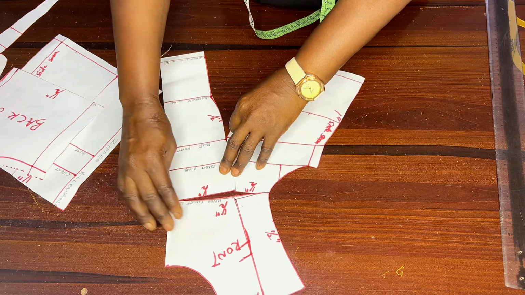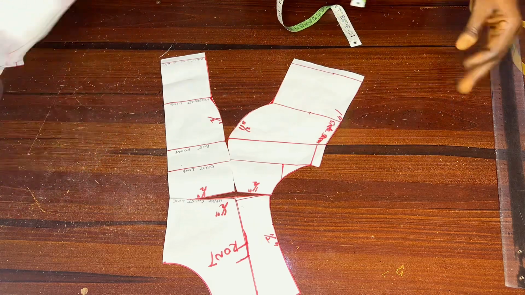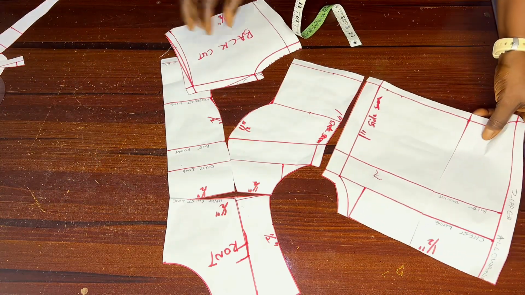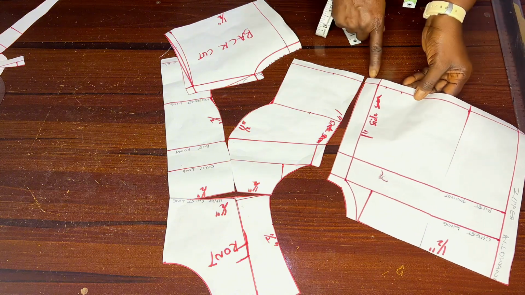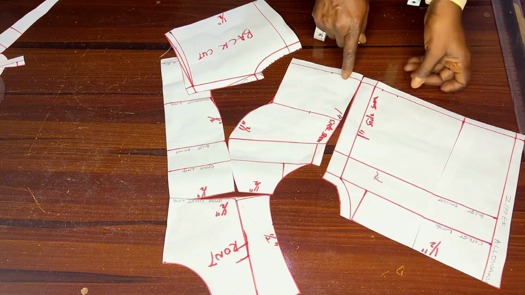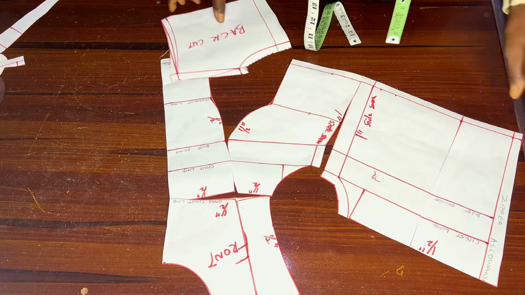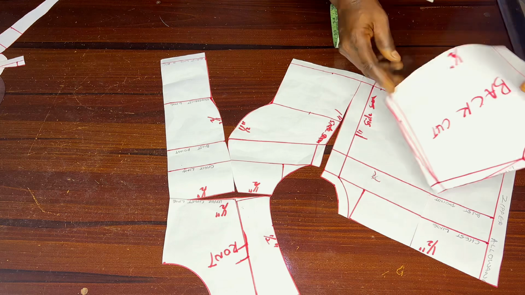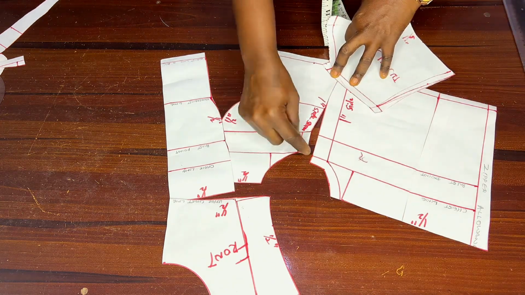So this is it. Then this is the back cut. You can see it's because we have added the seam allowance here. We are yet to add the seam allowance here for the front. So by the time half an inch seam allowance is added here, it will match.